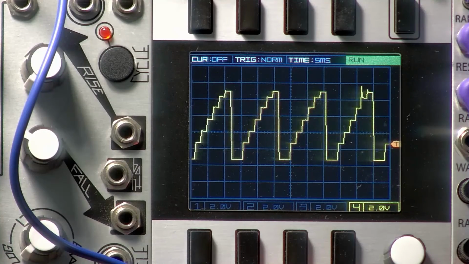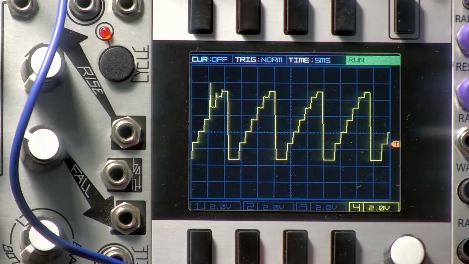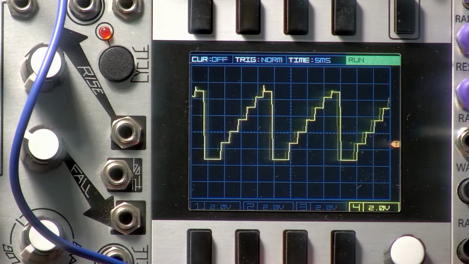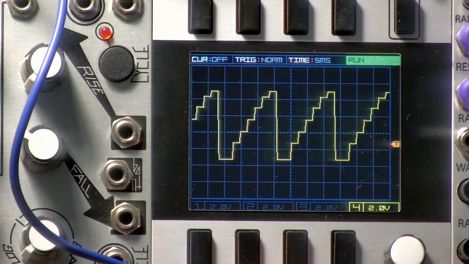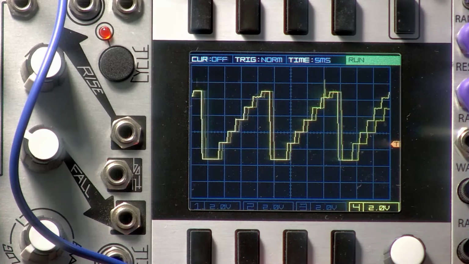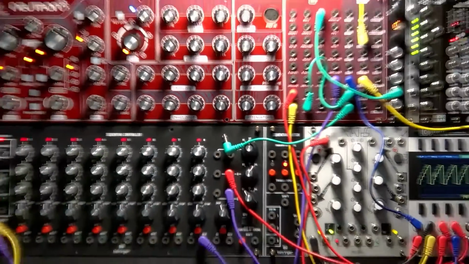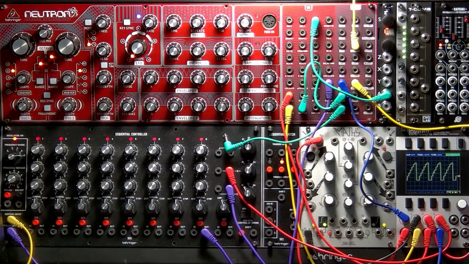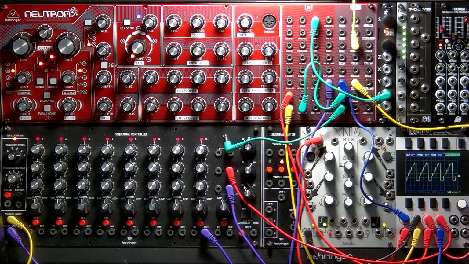It's not a bad ramp. I mean, how cool is that? That is an oscillator. We are drawing graphically our oscillated sounds. But what we could do is use it as an LFO.